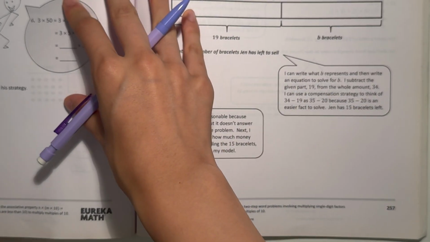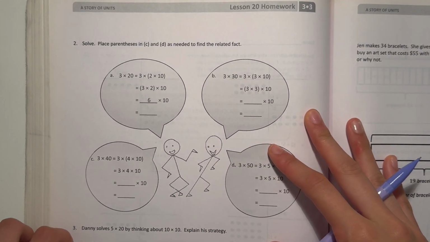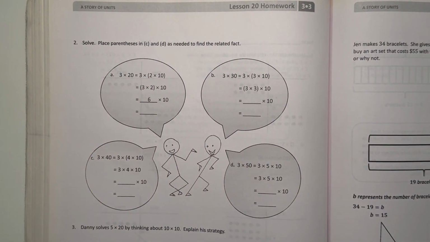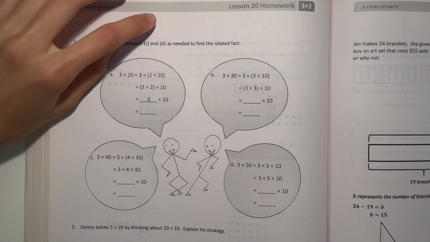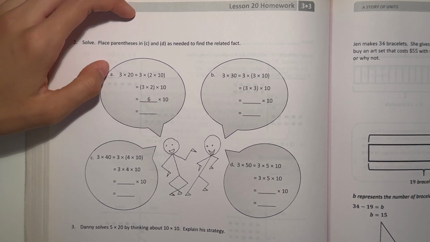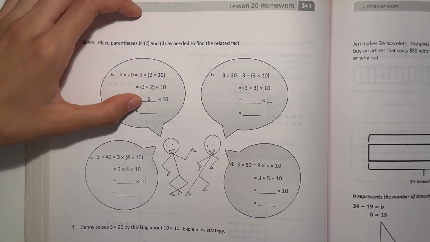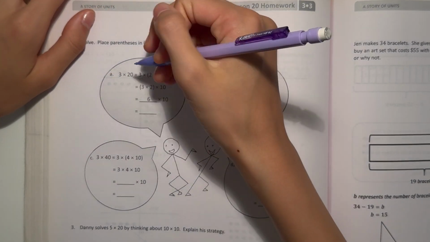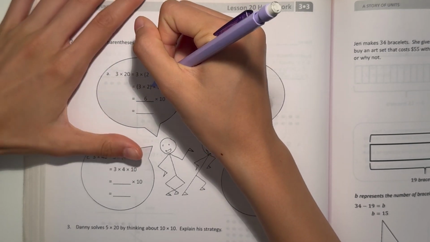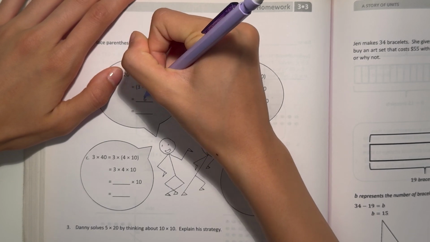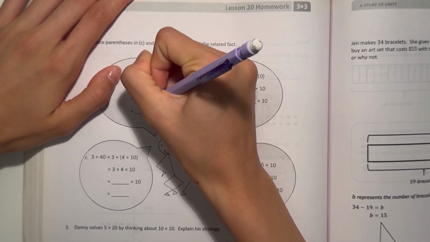Alright, next page. Number 2, solve, place parentheses in C and D as needed to find the related fact. So A, we have 3 times 20 equals 3 times 2 times 10. But then now they moved it to 3 times 2 times 10 because it's easier to multiply something and then times 10. 3 times 2 is 6, so now I have 6 times 10, and that's 60.